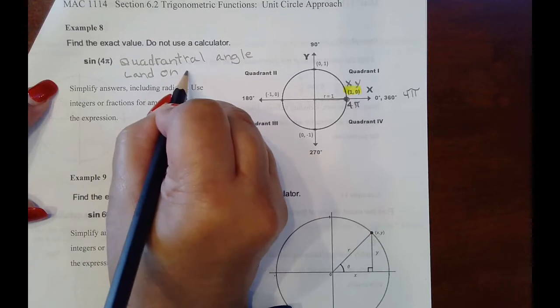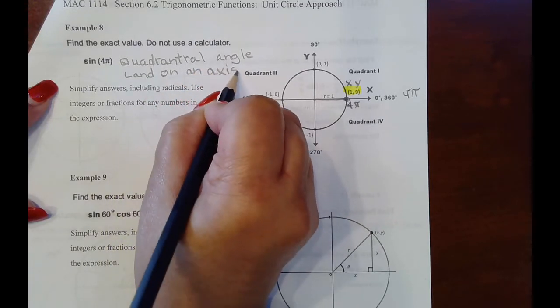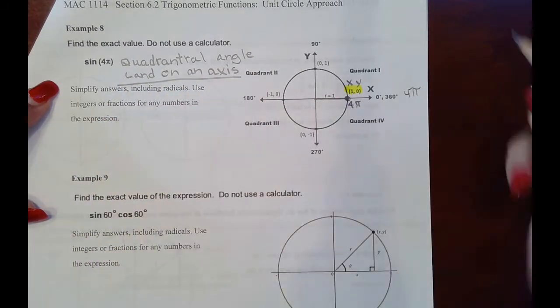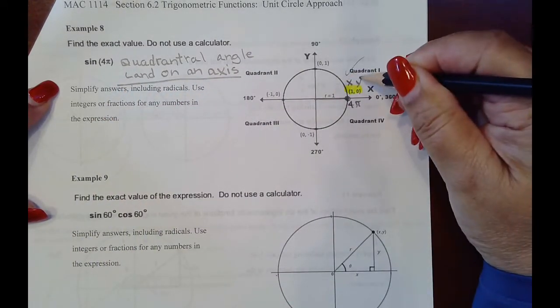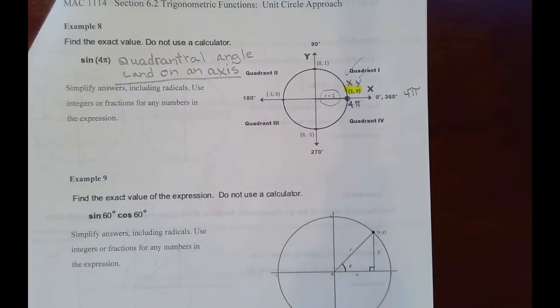You land on an axis, and therefore you cannot draw a triangle. But that does not stop you from getting an x and a y coordinate, nor recognizing what the r is. When you're drawing these right triangles, through either Pythagorean theorem or by whatever means you're using, you are finding out what x and y is, the length of the horizontal as well as the vertical leg, and you already know the hypotenuse is 1.